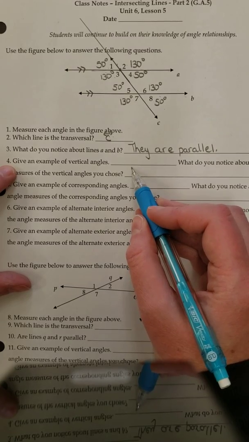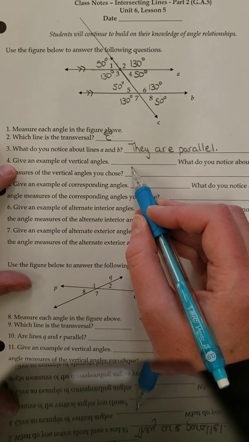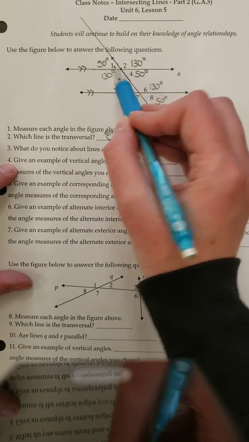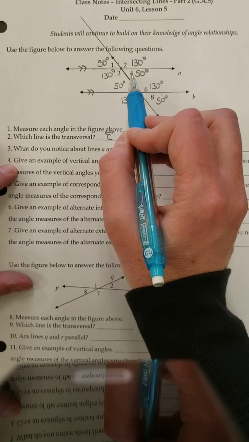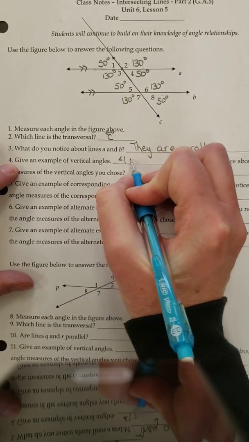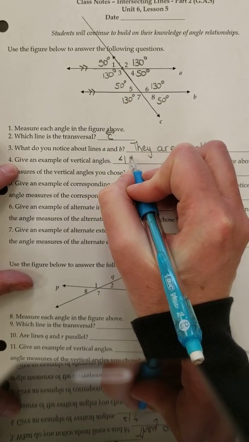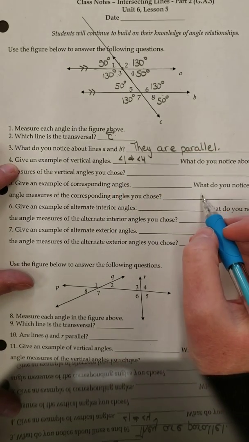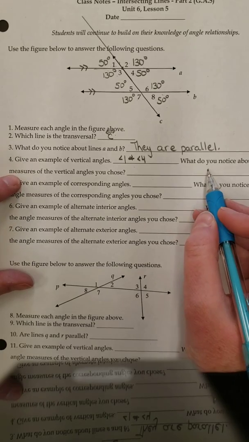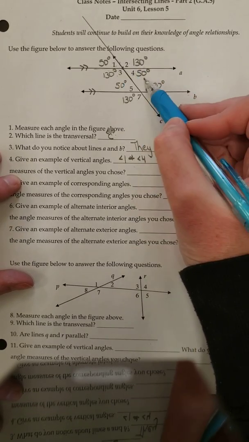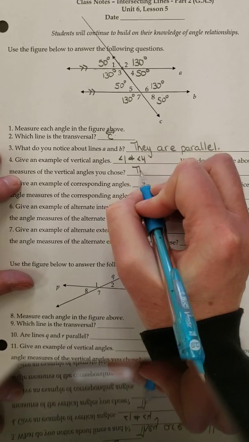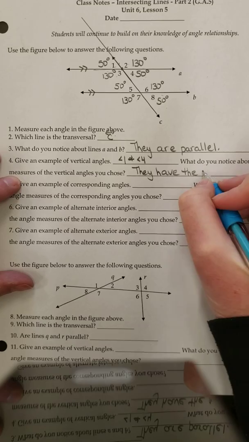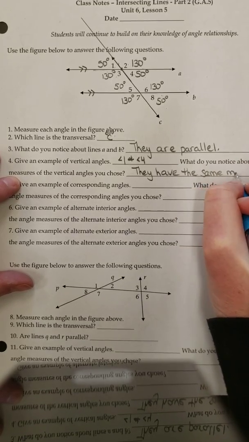Give an example of vertical angles. So this is using that vocabulary from the last lesson. I'm going to pick angle 1, and the angle that's vertical to angle 1 is angle 4. And you could have used any of the pairs of vertical angles. You didn't have to use 1 and 4. What do you notice about the angle measures? Well, angle 1 and angle 4, they are both 50 degrees. They have the same measure.